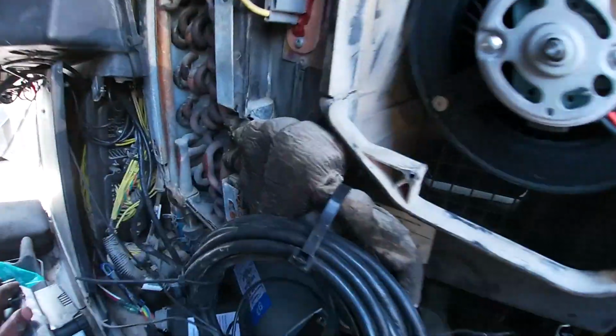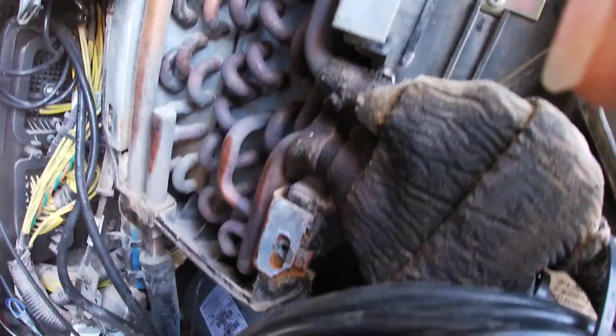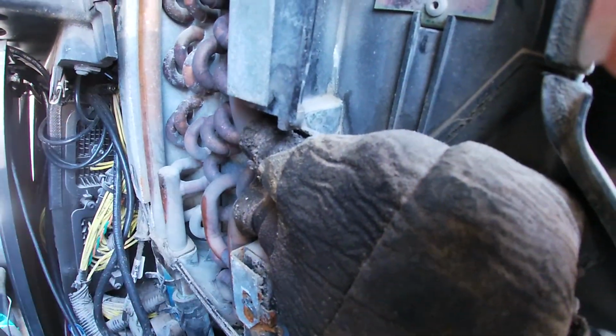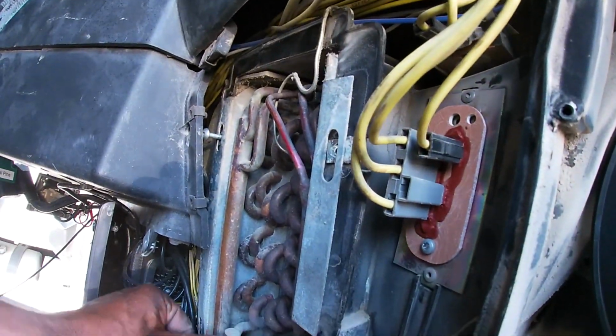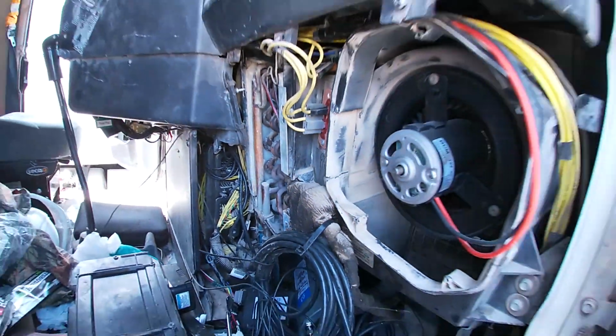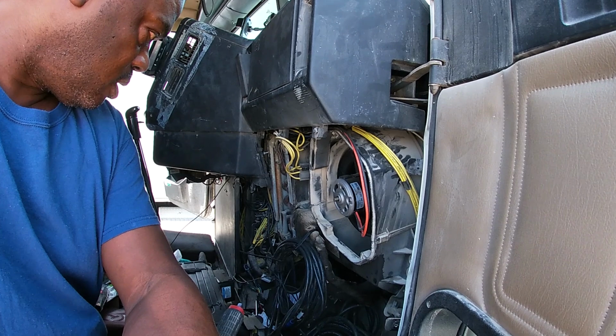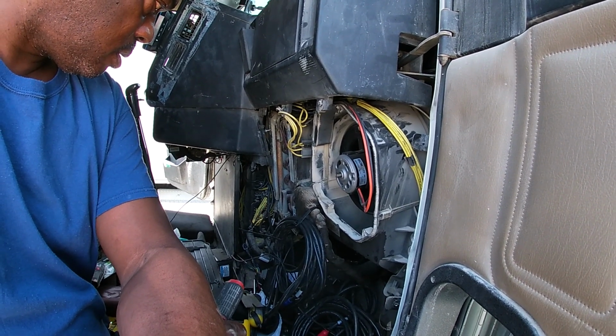Yeah, because I think it's leaking from it. I think it's that pipe? Right here? Yeah. It's wet. No, it's not wet. These are heater coils. I don't know. Should I start up and see?